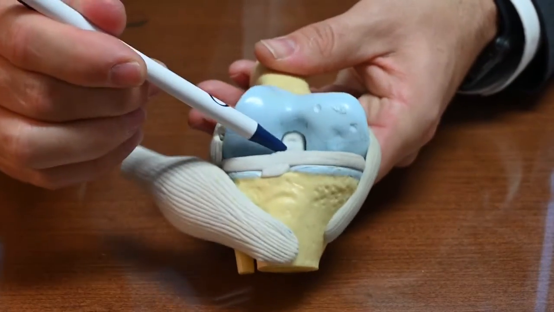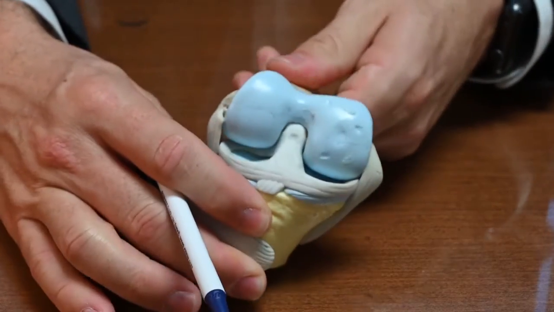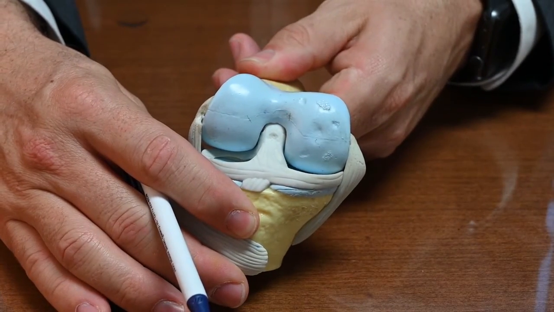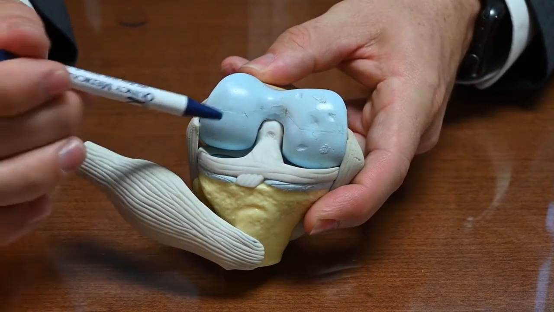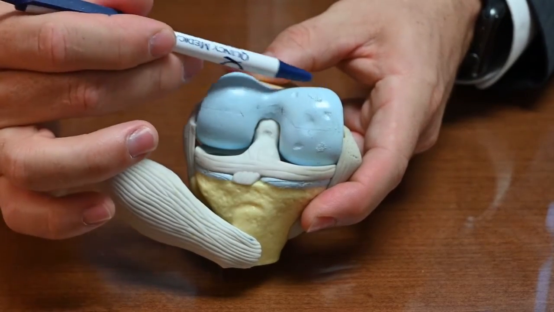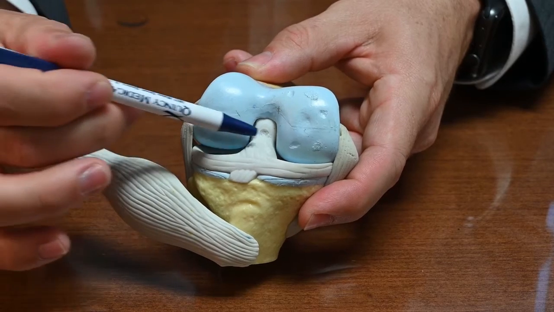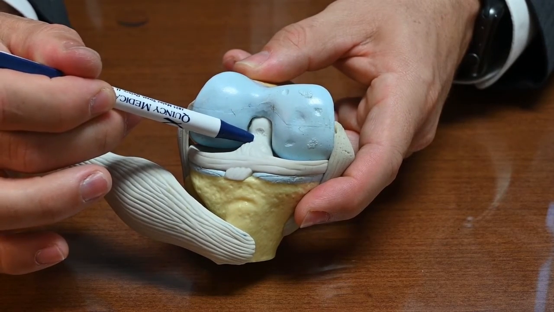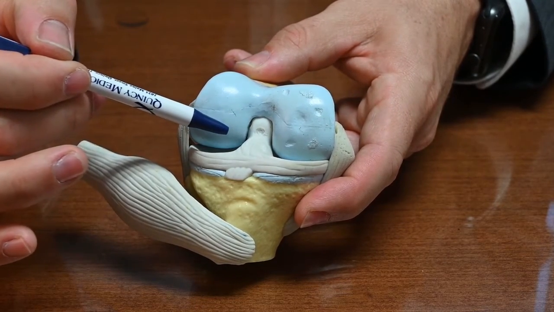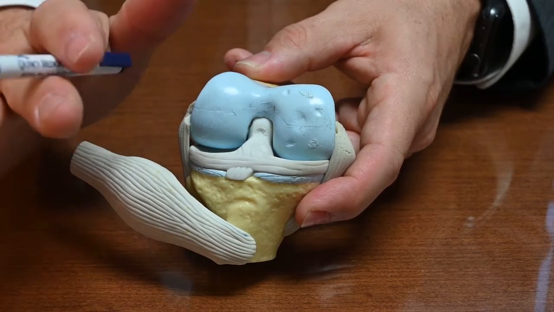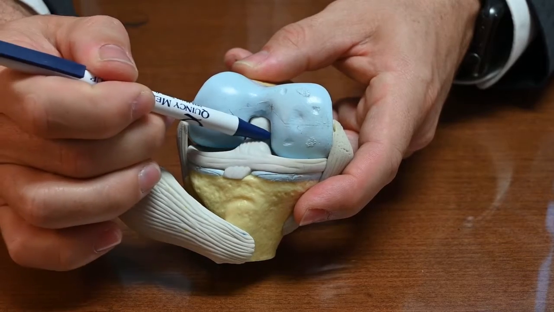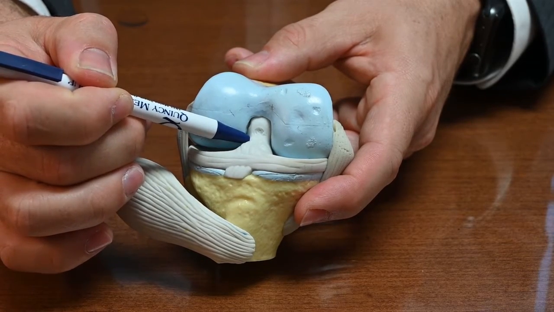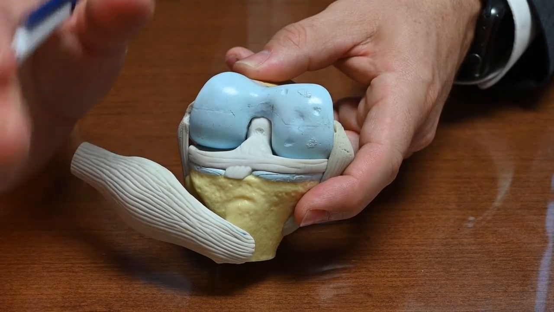The ACL and PCL are unique in that they are in the center of the knee. They are not surrounded by any soft tissue, and they are bathed in the fluid of the knee joint. So when the ACL tears, it is not surrounded by any blood supply. And without a blood supply, tissues can't heal. This is why when an anterior cruciate ligament tears, it never heals on its own.